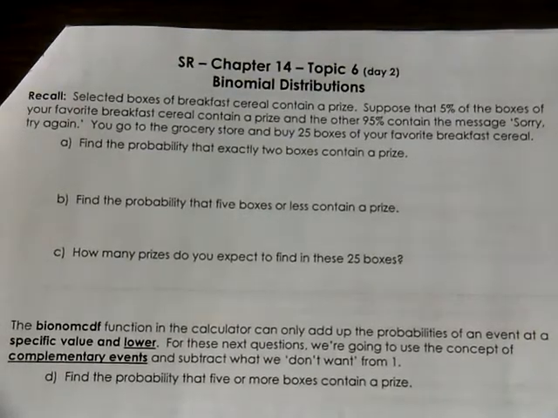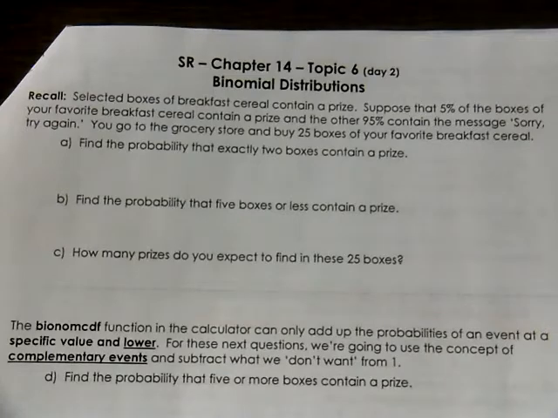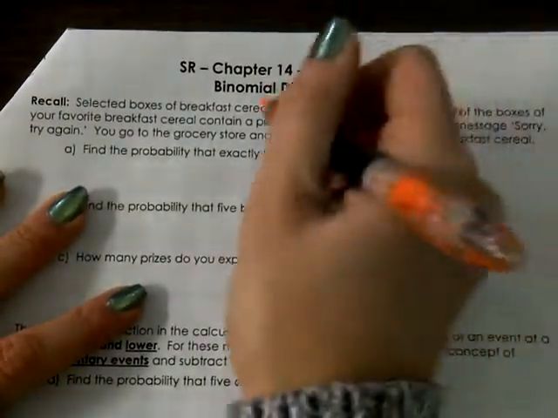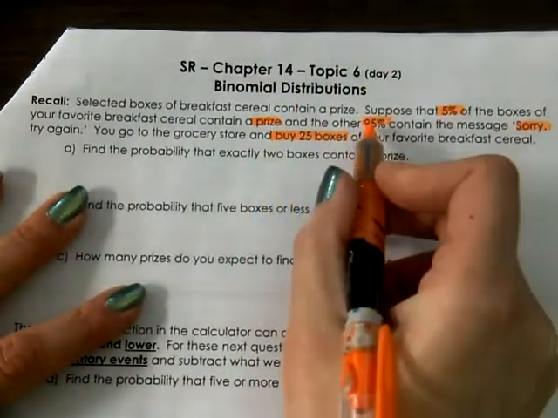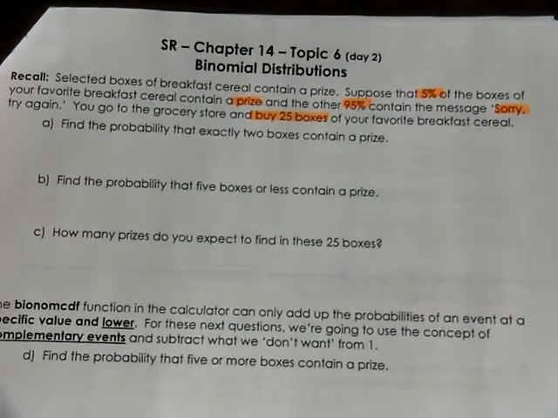It says selected boxes of breakfast cereal, oh, we've all been here, contain a prize. Suppose that 5% of the boxes of your favorite cereal contain a prize and the other 95% contain the message, sorry, try again. You go to the grocery store and buy 25 boxes of your favorite breakfast cereal. Slight overkill, but you know, it's fine. Find the probability that exactly 2 boxes contain a prize.